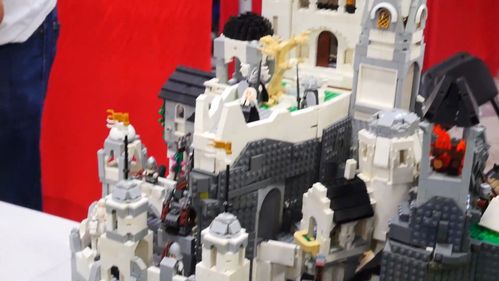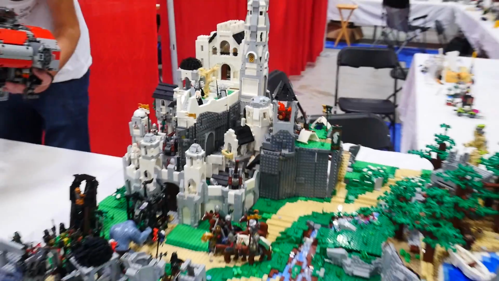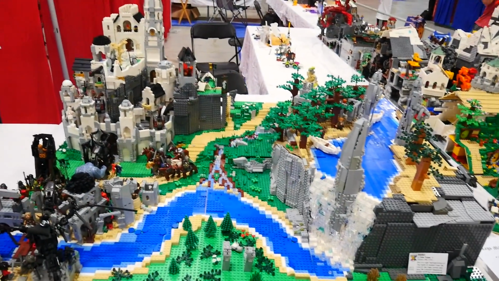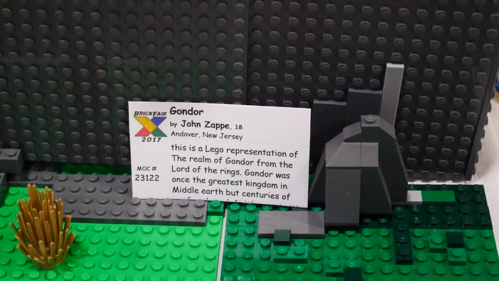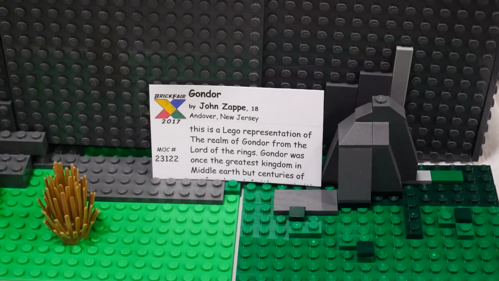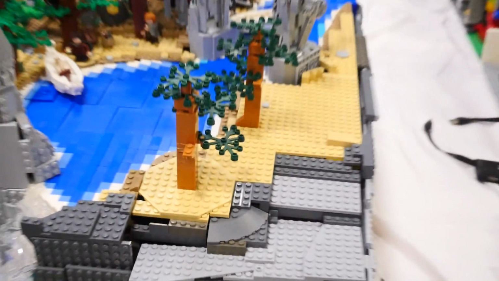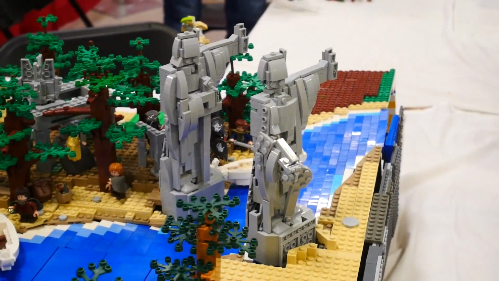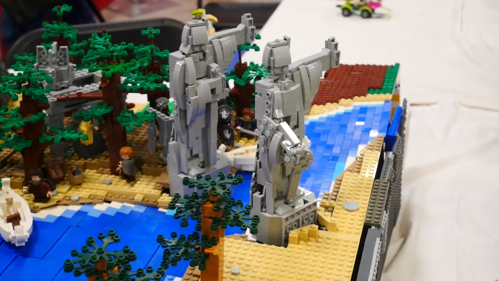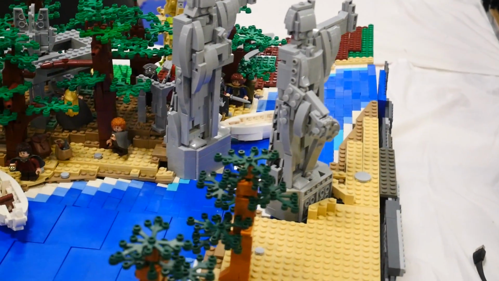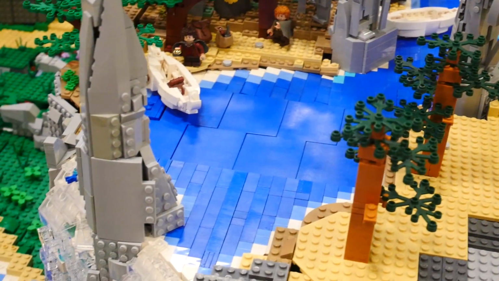So here we have the Battle of Gondor, which is when the city lay under siege by the enemies, and then some other stuff like here. And here's just the actual card for the MOC that represents Gondor. Obviously, this is the kingdom of Middle-earth. And then we have some awesome statues and stuff like that. A river that runs into a little bit of a fall. So it was a great thing to see and a great display.